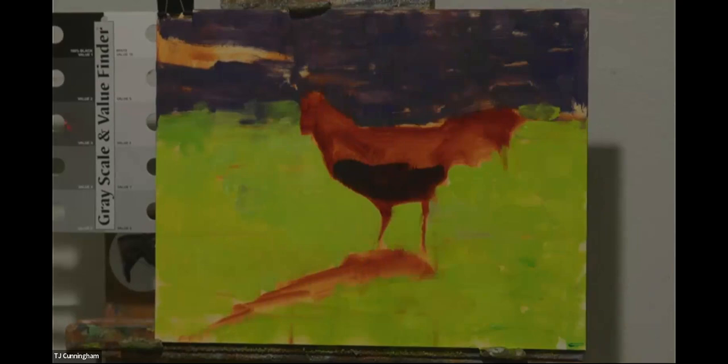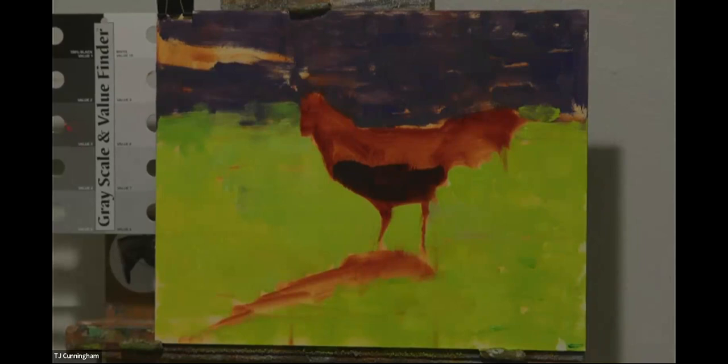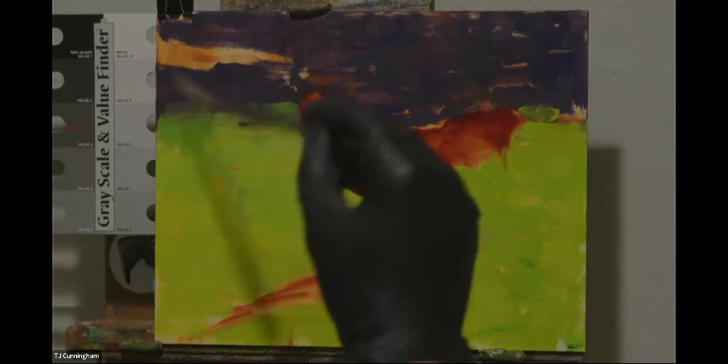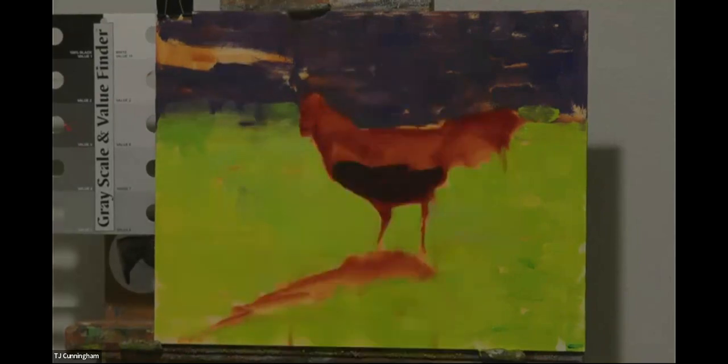So if something is very light in the foreground, it's going to be getting darker and darker and darker as it goes back. And then something that's very dark in the foreground is going to be getting lighter and lighter and lighter.